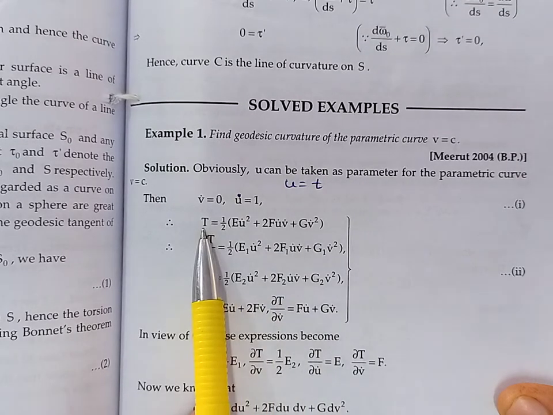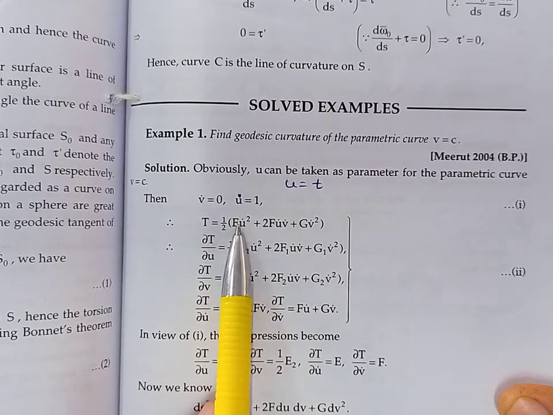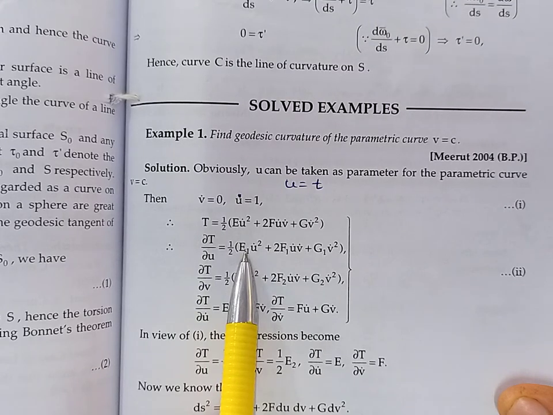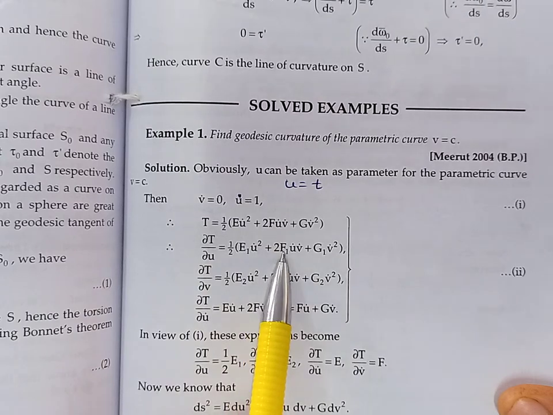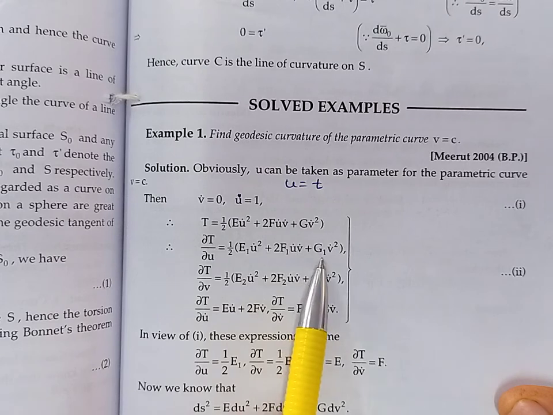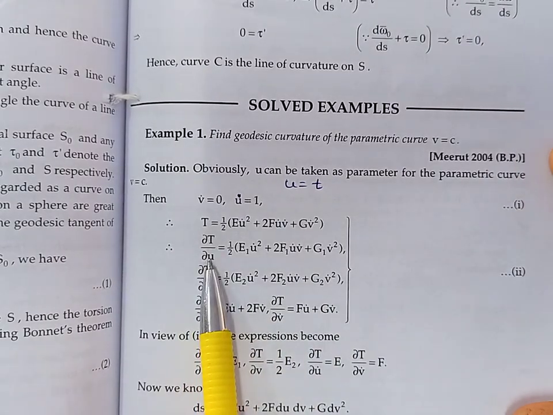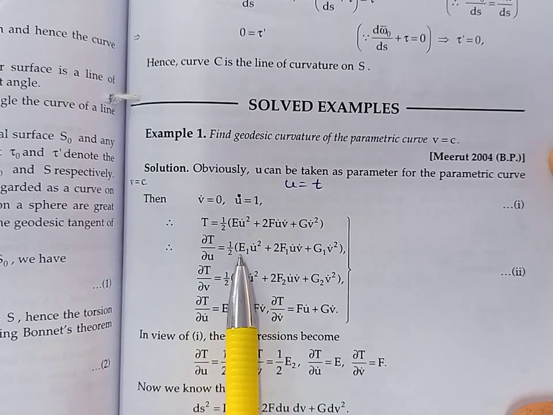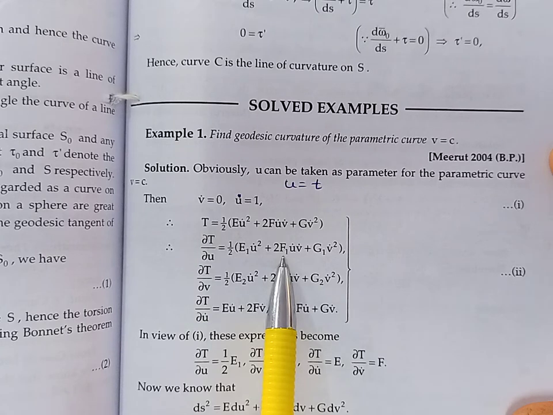So differentiating partially with respect to u, the partial derivative of E with respect to u is denoted by E1, the partial derivative of F with respect to u is denoted by F1, and the partial derivative of G with respect to u is denoted by G1. So the partial derivative of T with respect to u will become half of E1 u dot square plus 2F1 u dot v dot plus G1 v dot square.